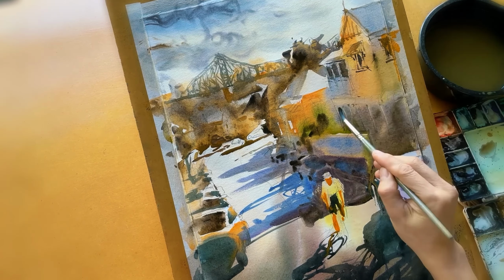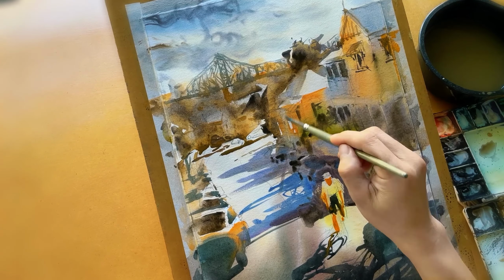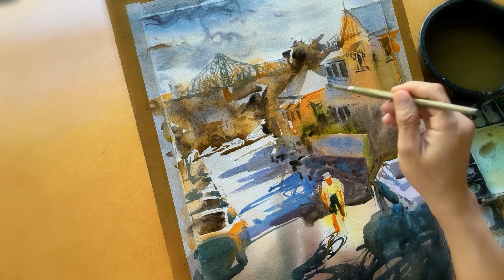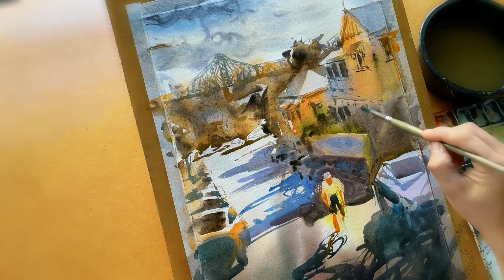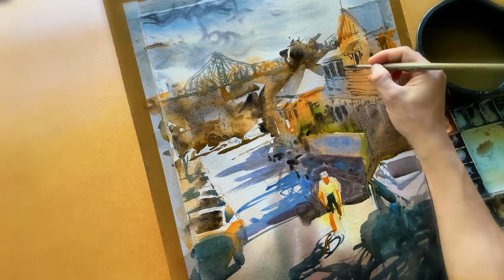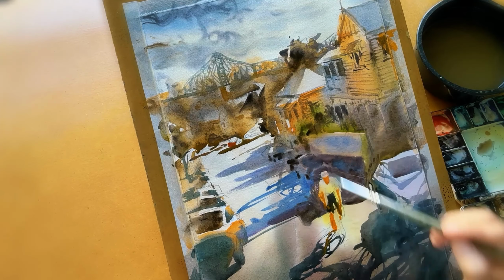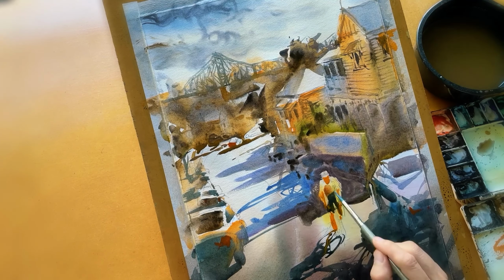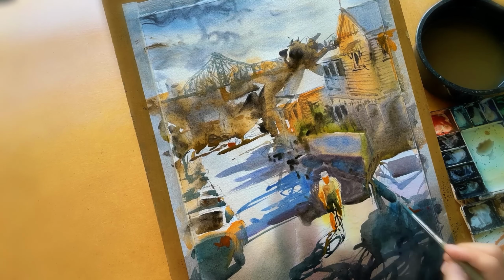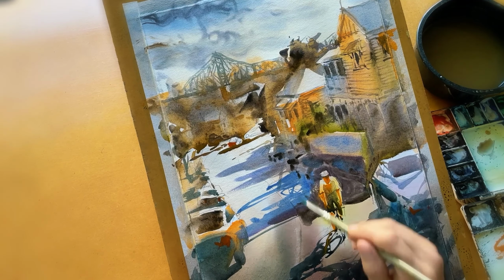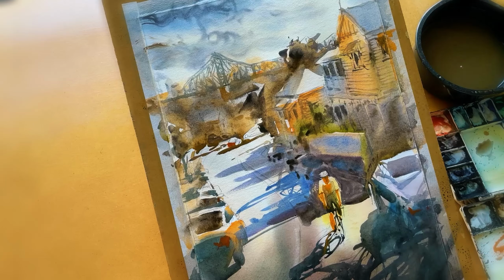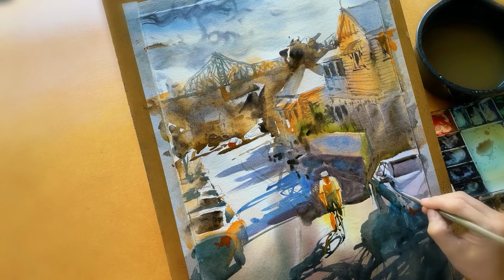The cyclist is the soul of this painting, the golden figure that gives the scene its pulse. Use permanent orange for the jersey. Paint it as a single warm shape. Add cadmium yellow on the bike frame for luminosity. With a fine point brush and dry sepia, add the helmet, legs, and wheel. Minimal marks, maximum impact.